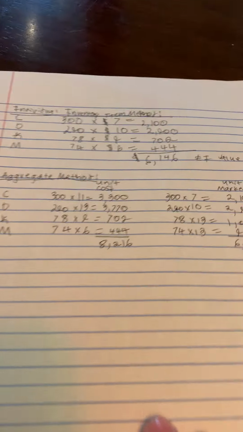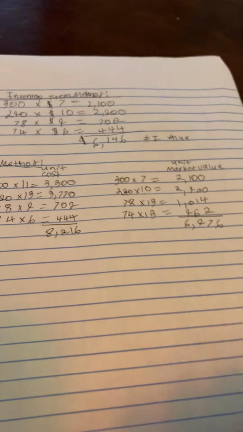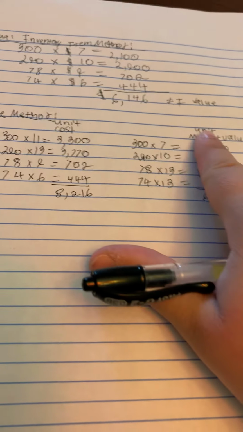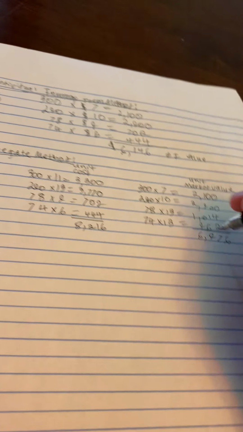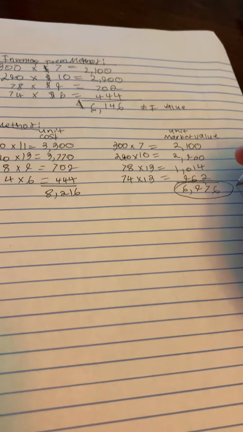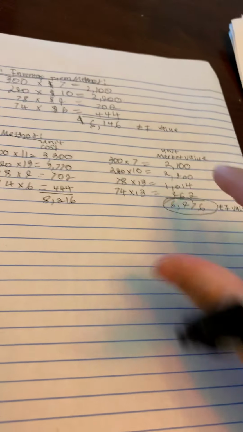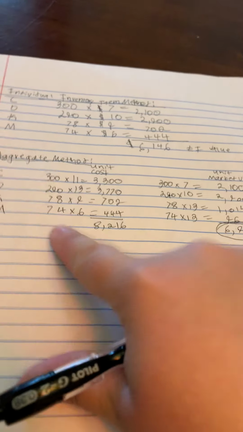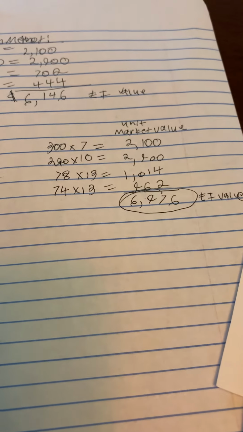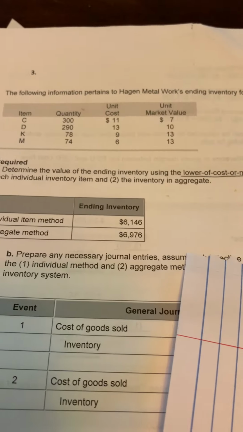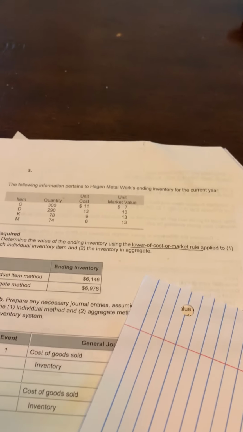So now we need to figure out what the lower of cost or market is. So what's lower, 8216 or 6,976? Obviously, this is the lower amount, so this is going to be our ending inventory value, since the market is lower than the cost in this example. So 6,976 should be the answer, and look at that, it is.